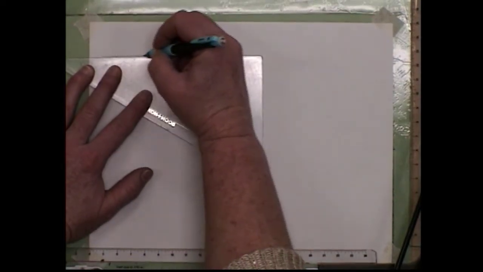Just eyeball it, make it a couple inches like you see mine on my screen.